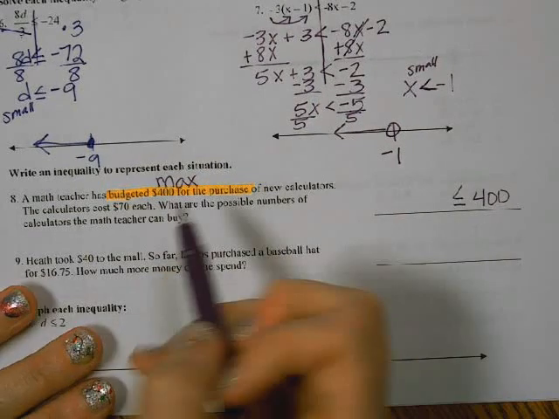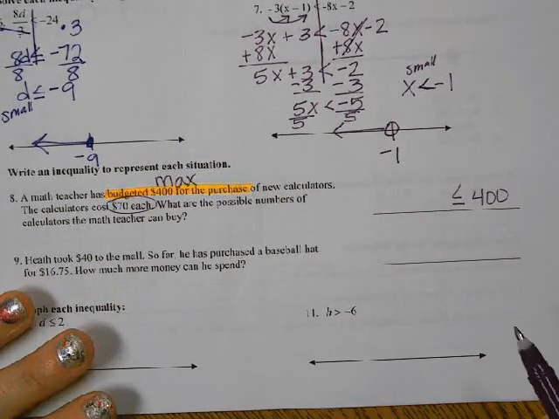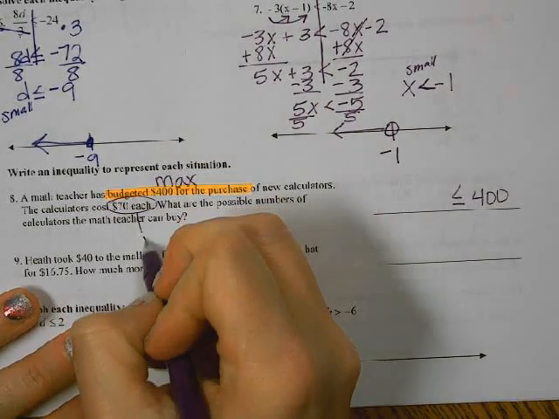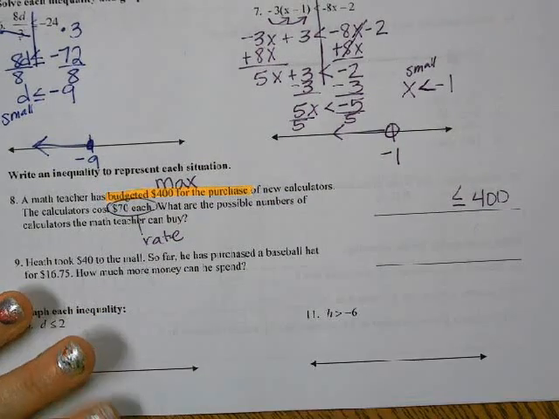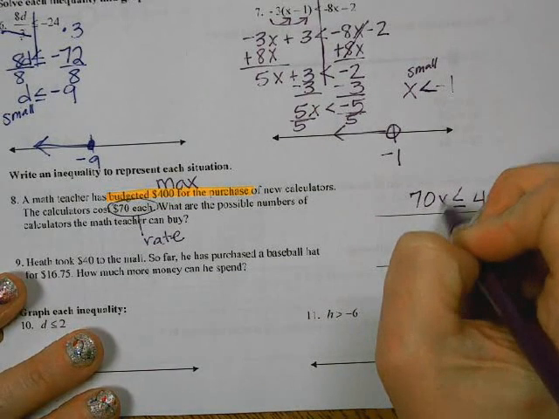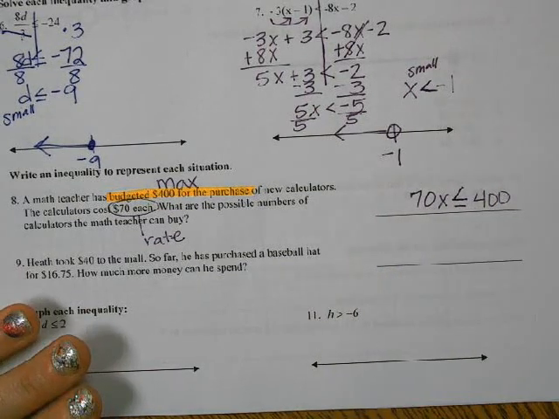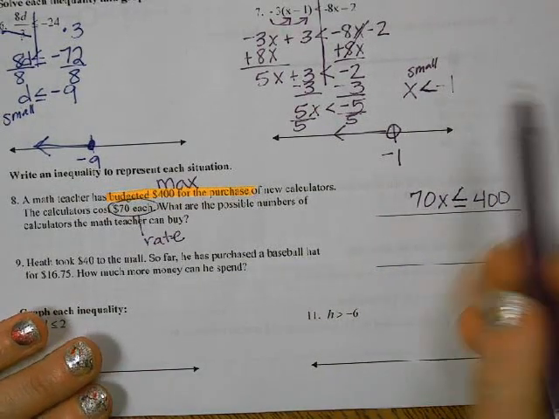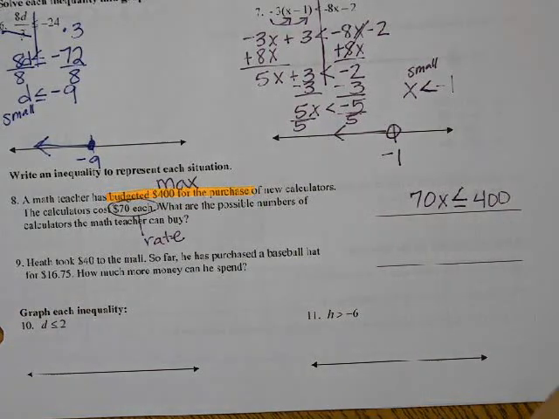Then it says the calculators cost $70 each. That's a rate. Since that's a rate, it's going to get a variable. So we say 70 times x, or 70 times c. And that's how you get this one.